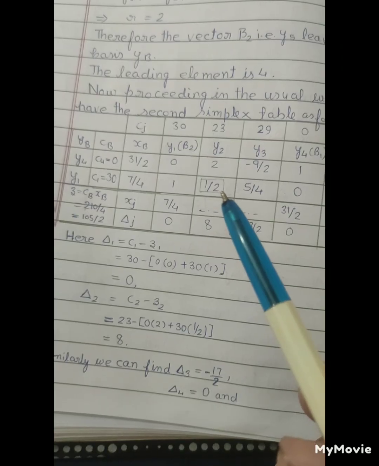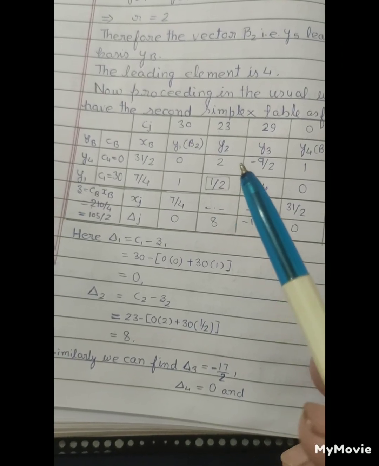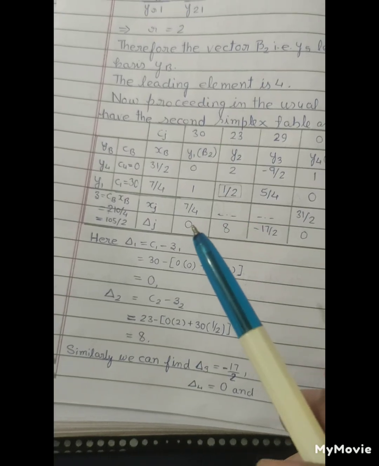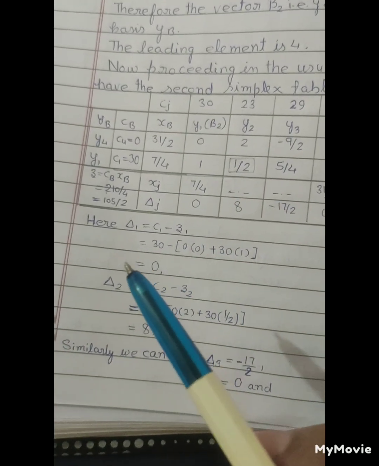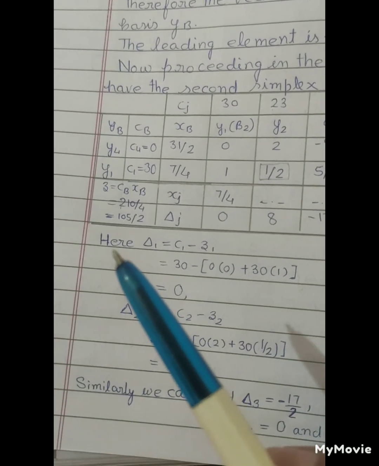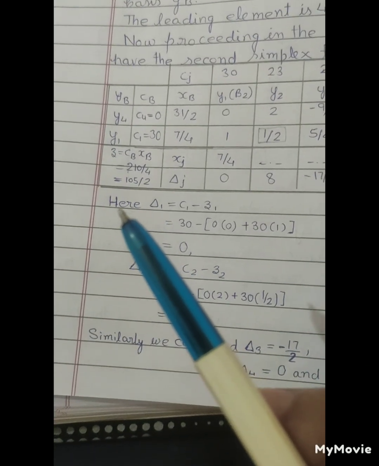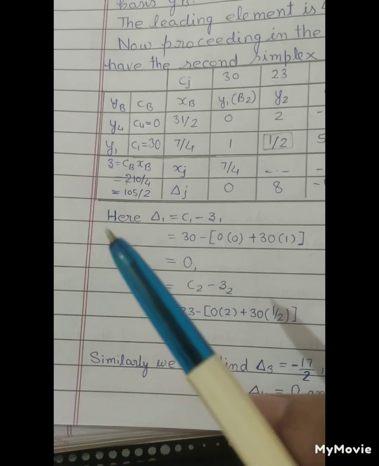So the minimum ratio is 1/2 one. So y2 will enter and y1 will come out. Now we will proceed to the next part of the video from here.